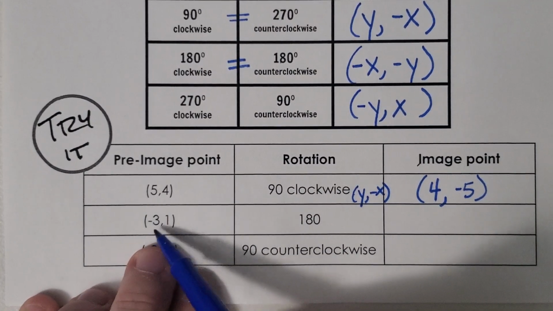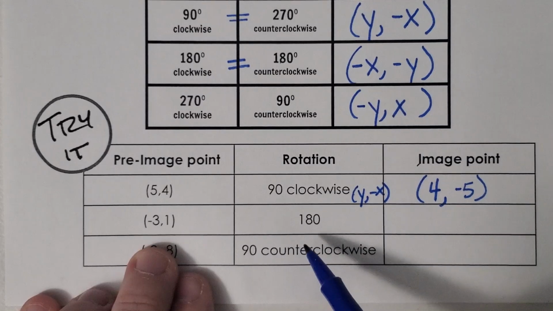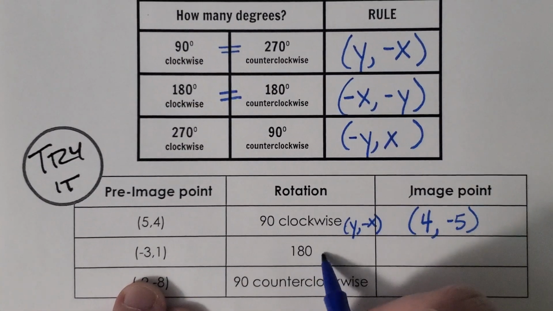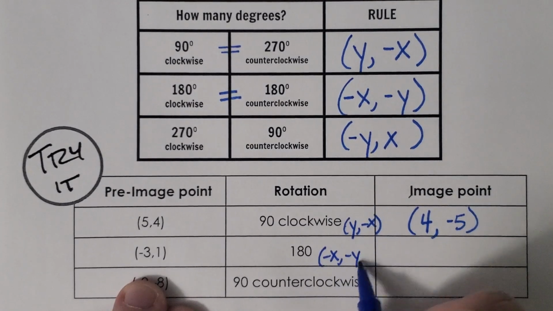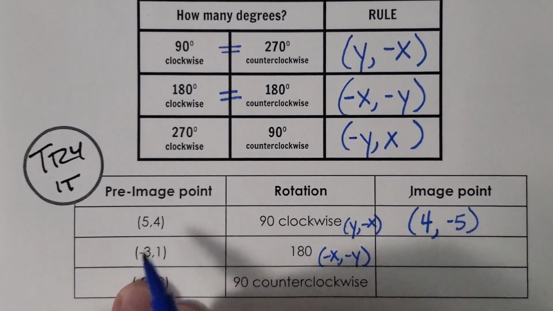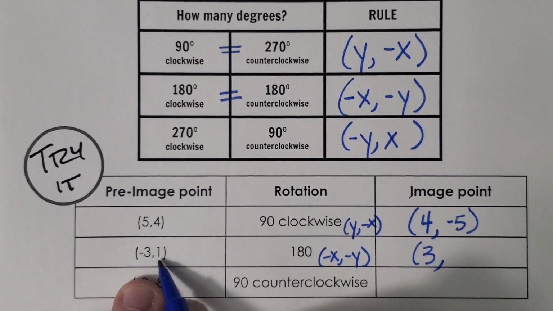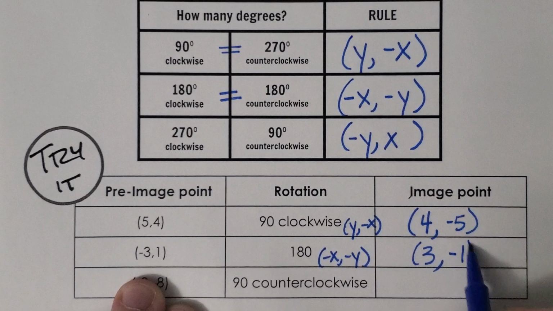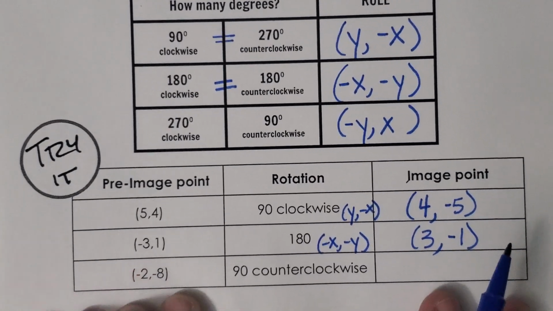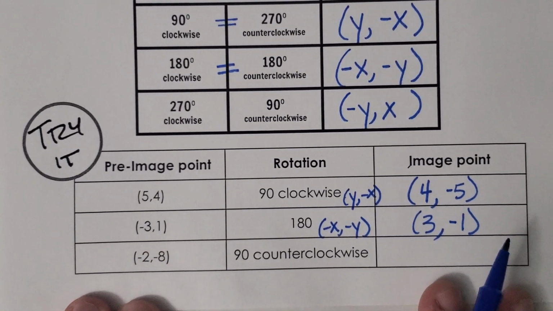So if I have a negative 3, 1, and I'm rotating it 180 degrees, my 180 degree rule is negative x, negative y, or the opposite of those. So the opposite of negative 3 would be positive 3. The opposite of positive 1 would be negative 1. That one's pretty easy. It just goes to the opposite because it would be the opposite quadrant.